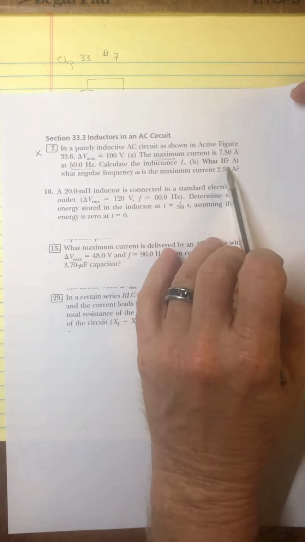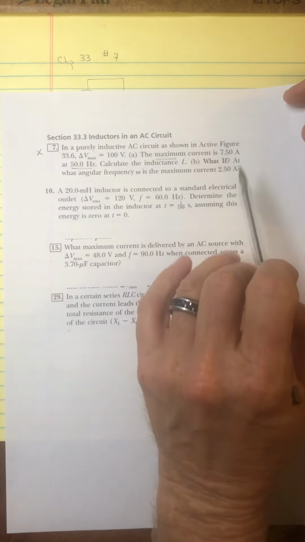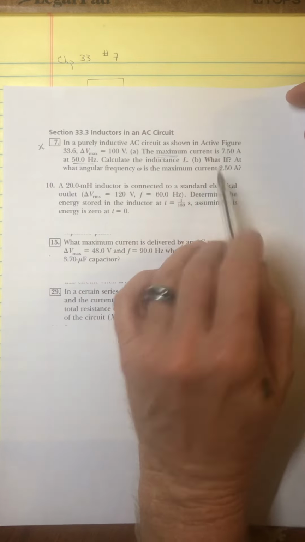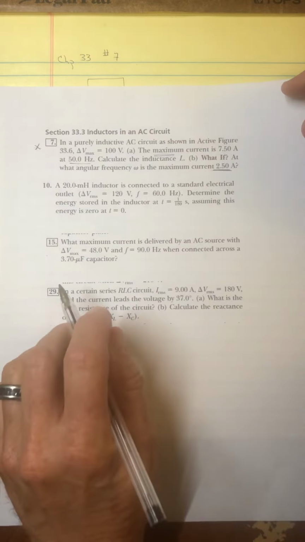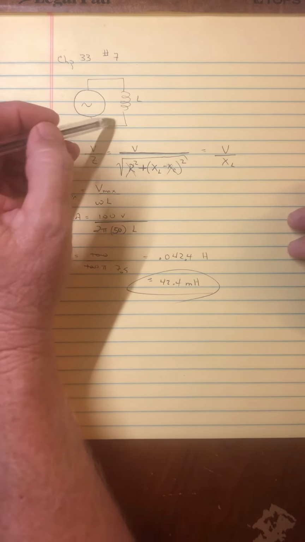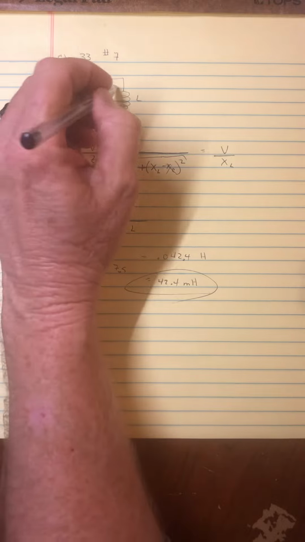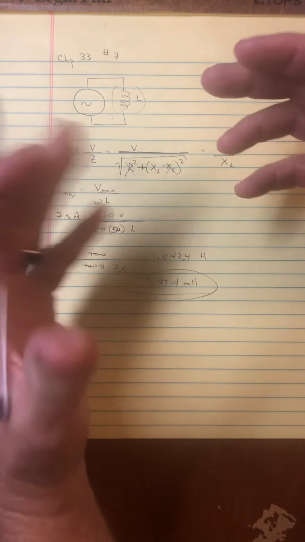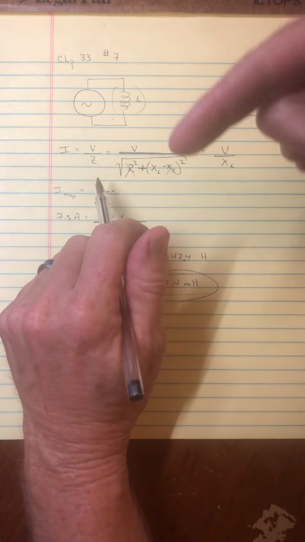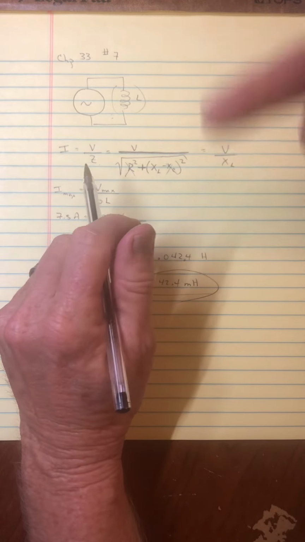Now, B says, what if? At what angular frequency, omega, is the current now reduced? And maybe talking about concept a little bit, remember the reactance of this inductor is caused by Faraday's law, which says it's proportional to the rate of change.